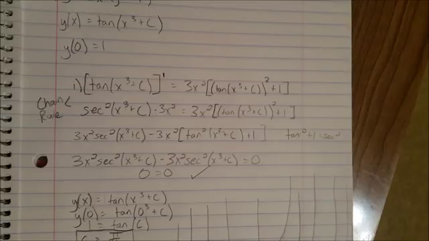So I took the derivative of the left side and it gave me secant squared of x cubed plus c, that's the derivative of the outer function, and then with the chain rule we also multiply that by the derivative of the inner function, so that's 3x squared, and then on the right we have the exact same thing as we had before. After that I moved everything from the right side over to the left side.